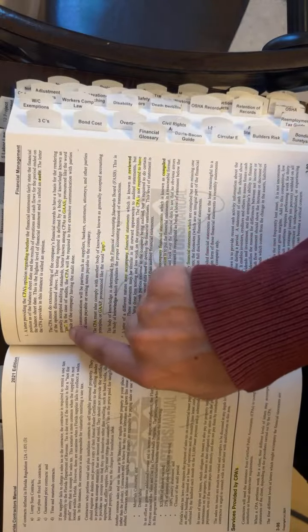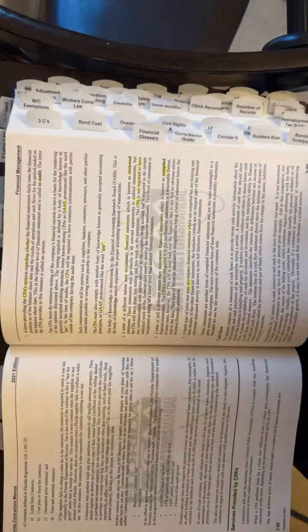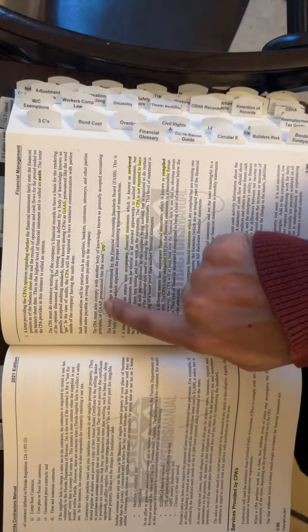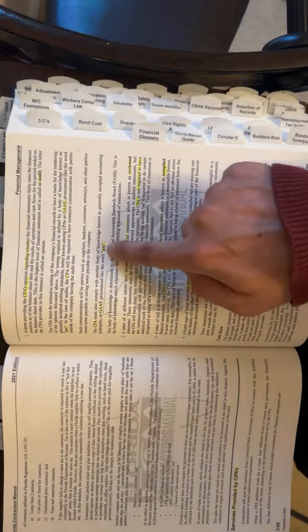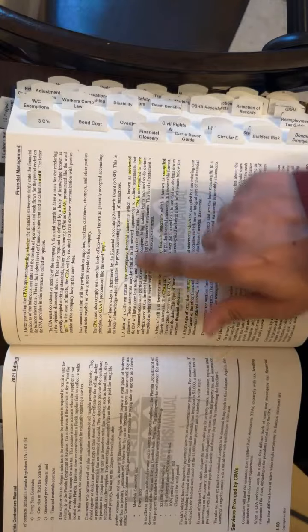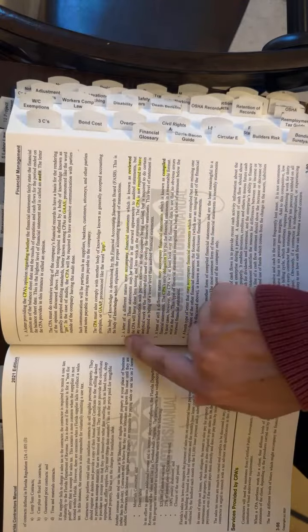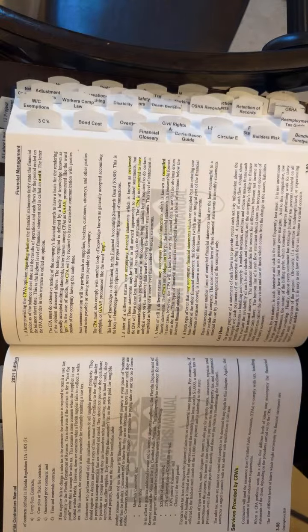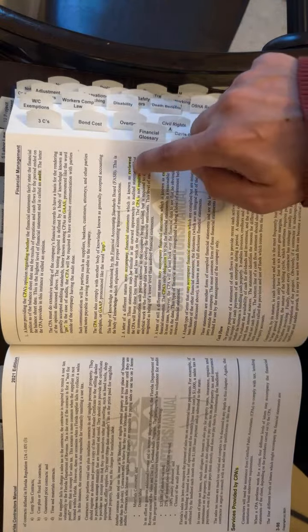Highlight GAAS, highlight CPA, highlight CPA again here, also highlight GAAP, also highlight GAAP, and then on this line, which says number 2, highlight may accompany financial statements, which is known as reviewed.